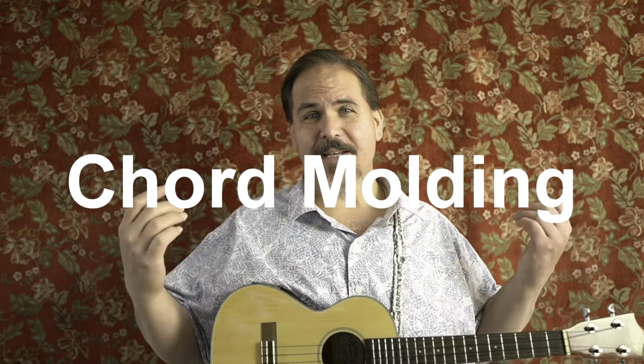Way number 1, chord molding. The simplest way for a melody to interact with chords is for the melody to agree completely with the chords and vice versa. That simply means that every melody note belongs to the chord currently being expressed and that the chords never conflict with the melody in any way.